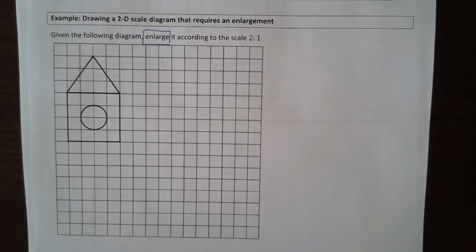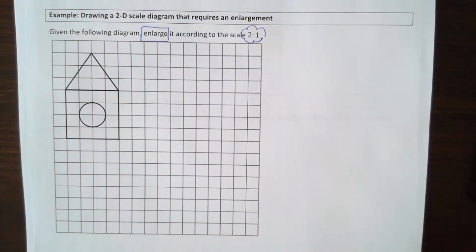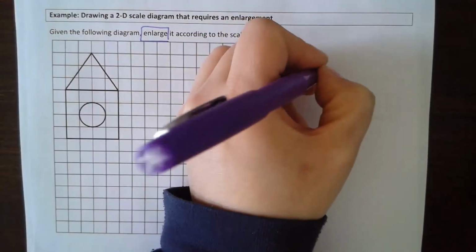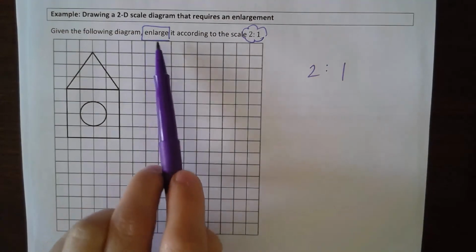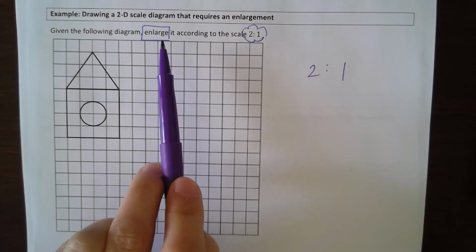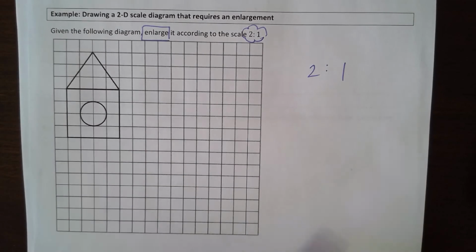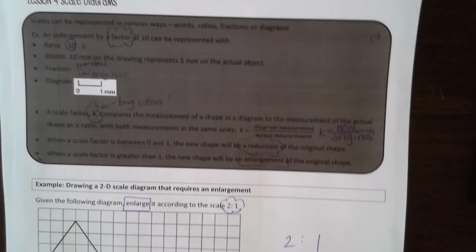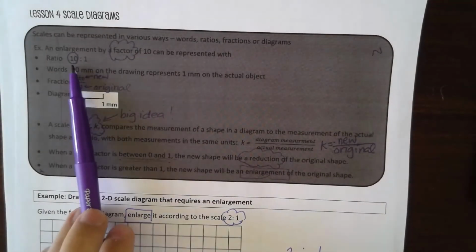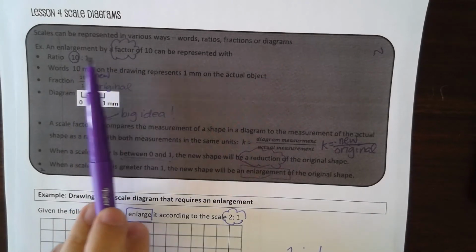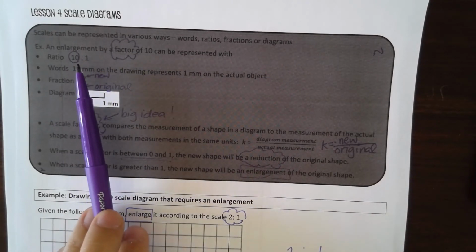Okay, so we need to be able to read this part right here. We need to know what this 2 to 1 means. Okay, and we're given this clue enlarge, but we're not always going to be given that clue. So what does this 2 to 1 mean? Well, if we go back up to the notes at the top of our page, that 2 sits in the same place that the 10 did at the top here, right?